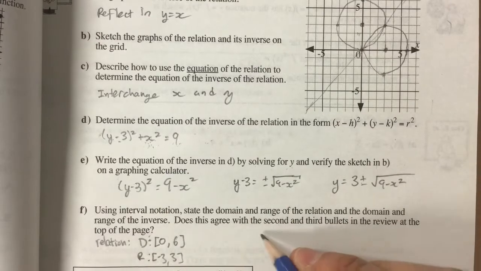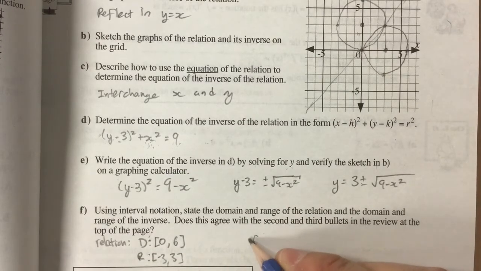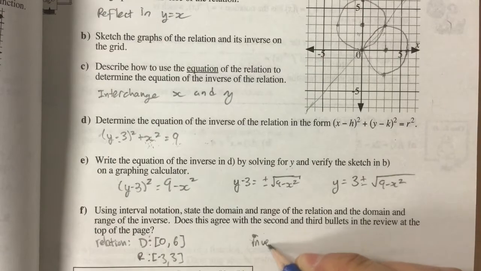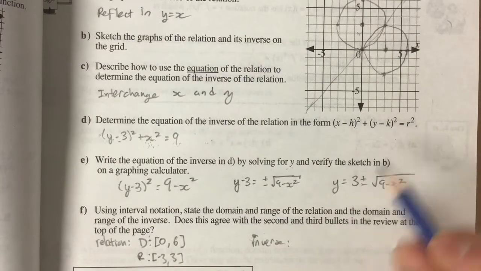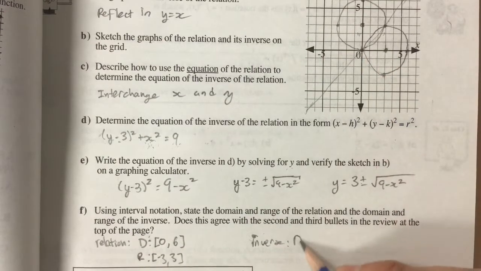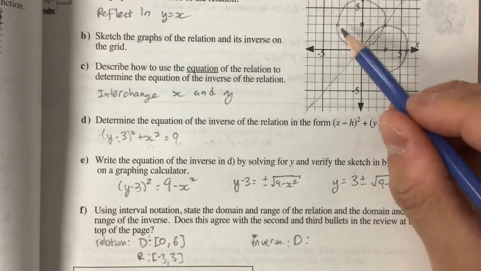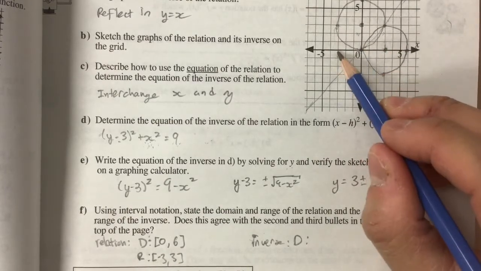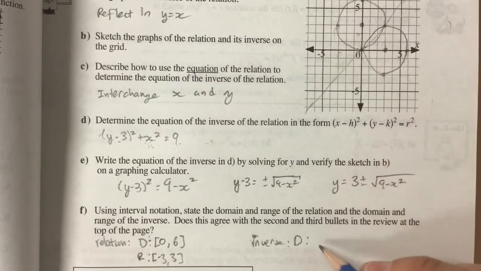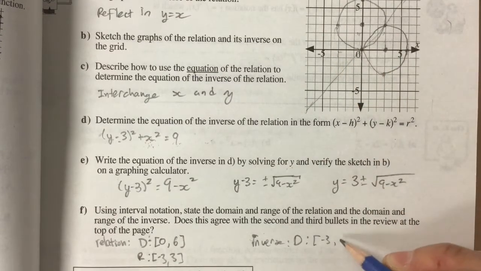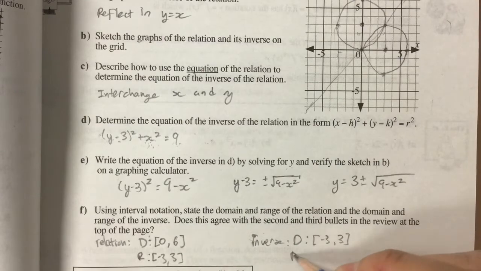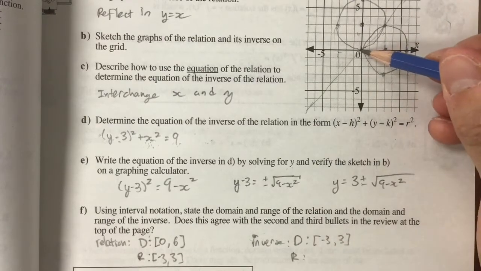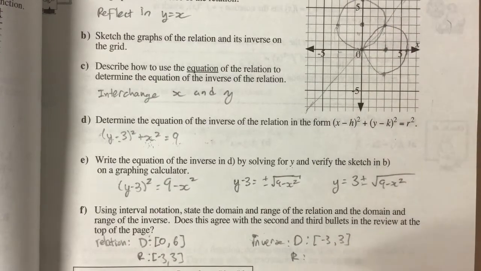Now with my inverse, not my function, my inverse, it was reversed. So my domain, if you look, is at negative 3 and positive 3. And my range is at 0 to positive 6.